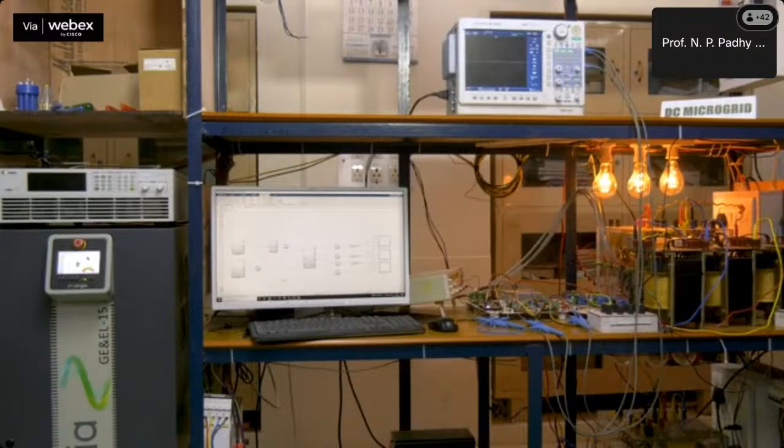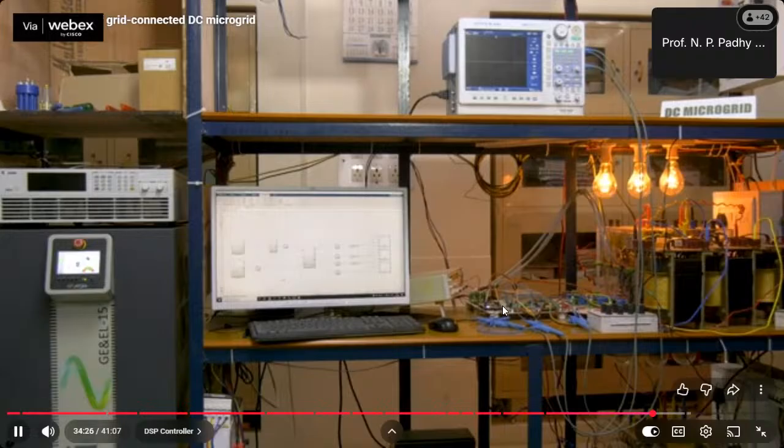Now the high power circuit has been powered up. Let us power up the DSP and electronic circuits. The developed control system is flashed into the DSP controller through a USB cable. All the electronic circuits that we use here are powered up by turning on a single DC source.